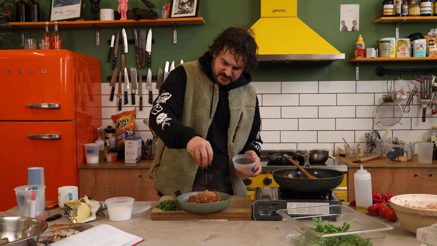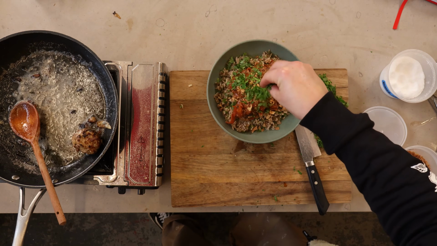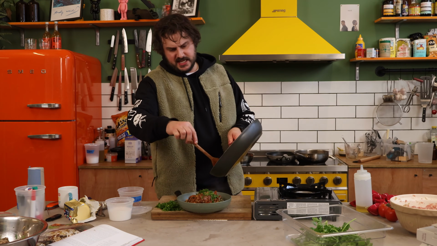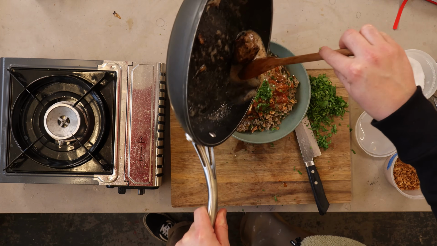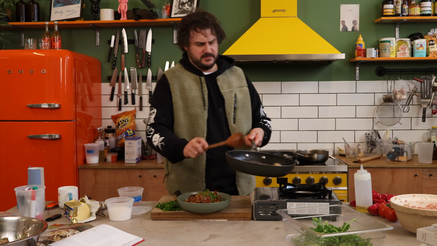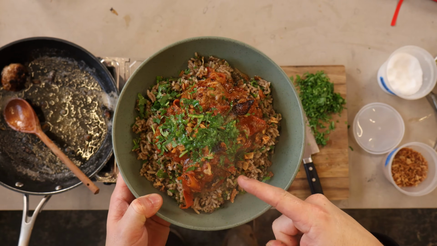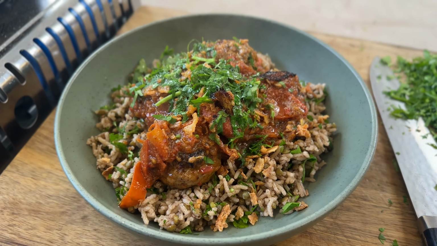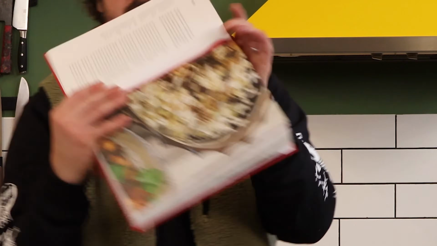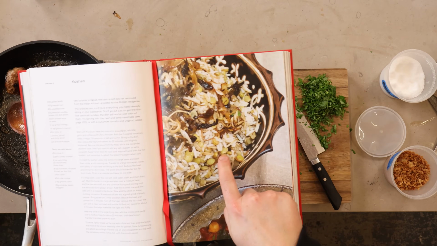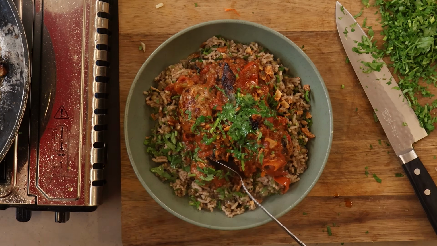Working the textures, bit of crispy onions on top, a little bit of freshness. If you really want to, you've got all of this deliciousness on here. Drizzle that over the top. Oh, shiitake mushrooms. Yummy. So as the old saying goes, proof is in the old proverbial pudding. So there you go, there's the book, there's the picture. Mine looks nothing like it.